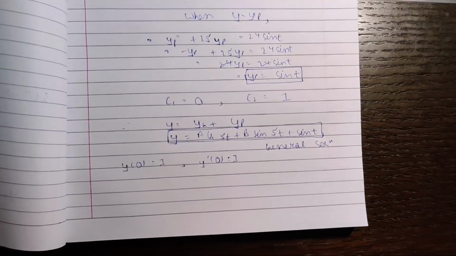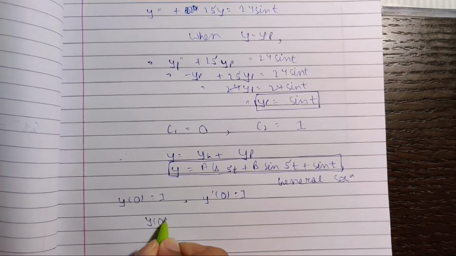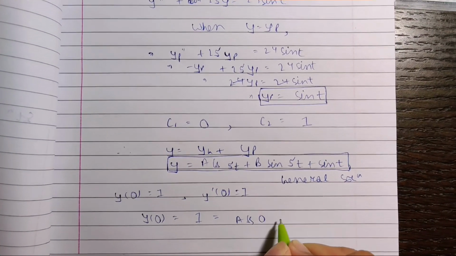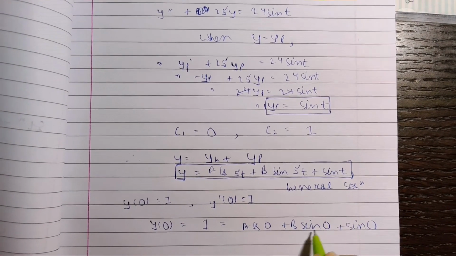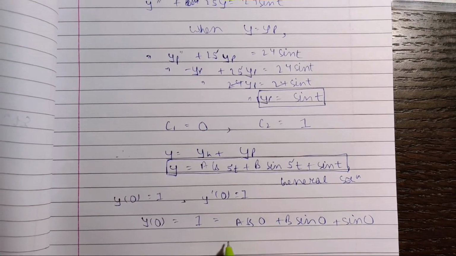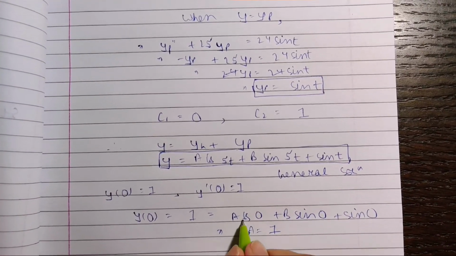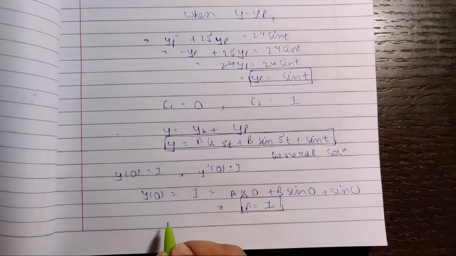Okay, so we will just solve it. So y0 is equal to 1 is equal to a cos 0 plus b sin 0 plus sin 0. Sin 0 is 0, so cos 0 is 1. So here you will get a is equal to 1, our first thing. Now you will find b.